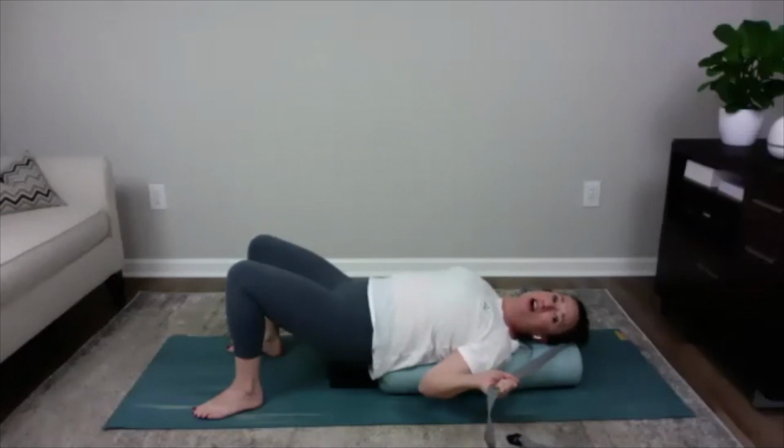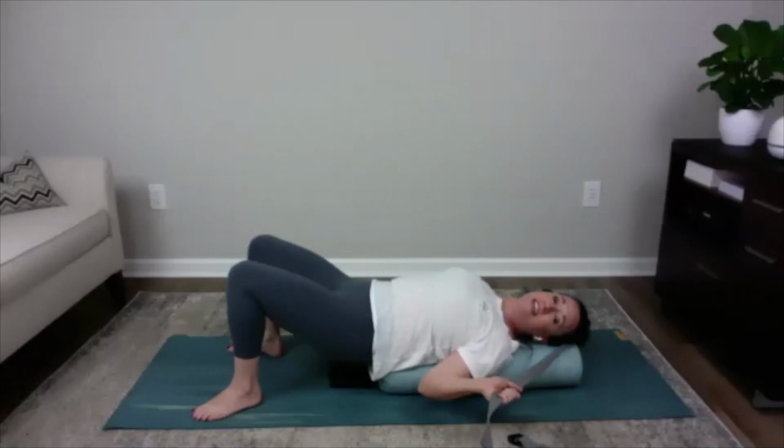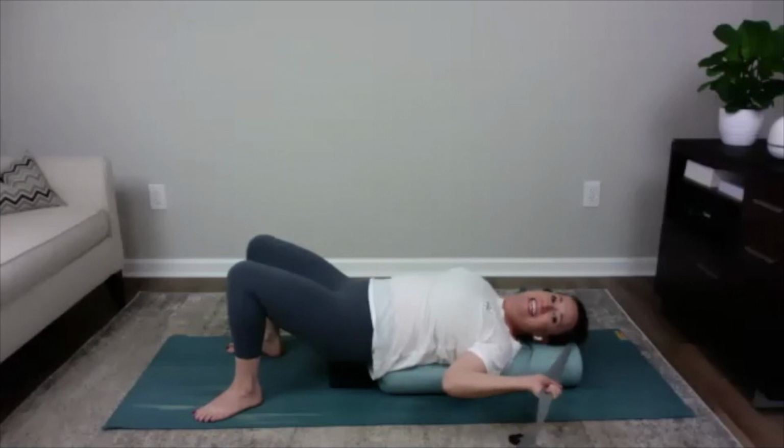Exhale, pulling down. The right arm is resisting the left arm. Inhale, coming up. 3 more times. Exhale, coming down. I'm weaker on this side. Inhale, coming up.